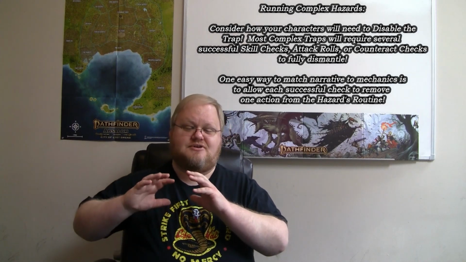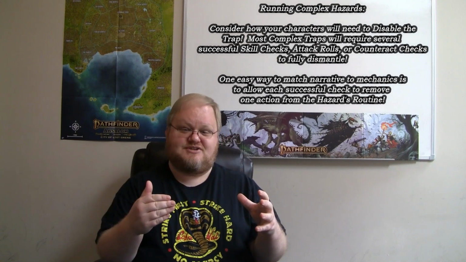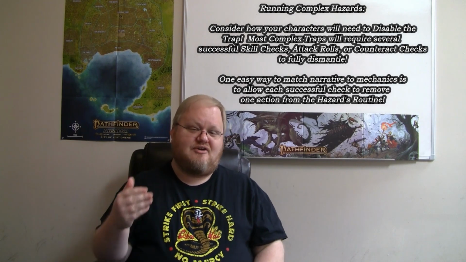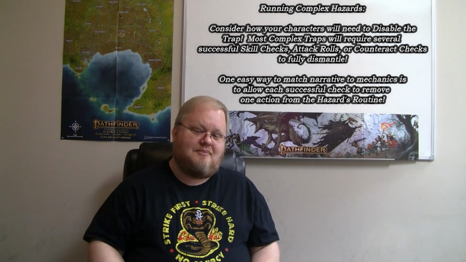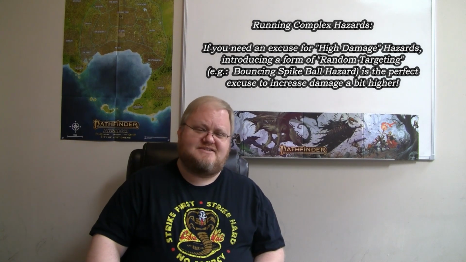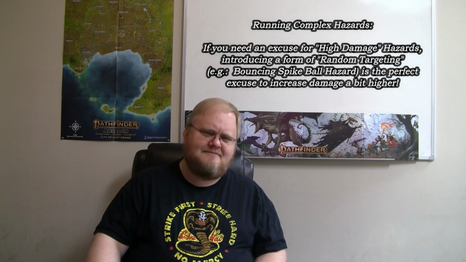So maybe the hazard starts with 3 actions in a round, and the first successful check knocks that down to 2, second check knocks it down to 1, with the third check fully disabling the complex hazard. Also, I'm not sure if I should point this out, because I feel like players everywhere are going to cry, why would I do such a thing?